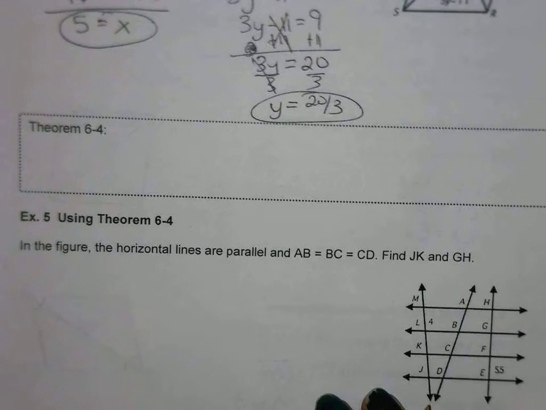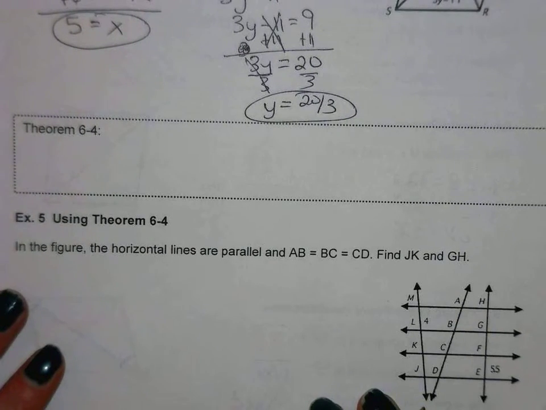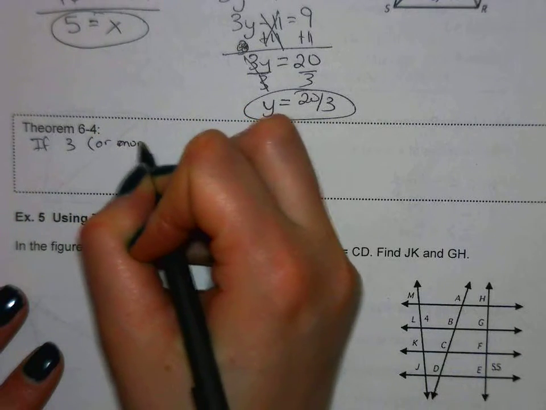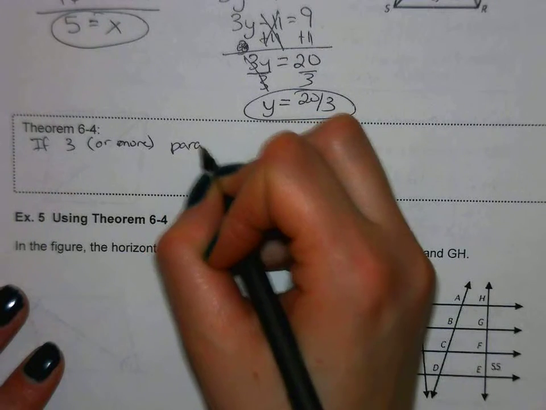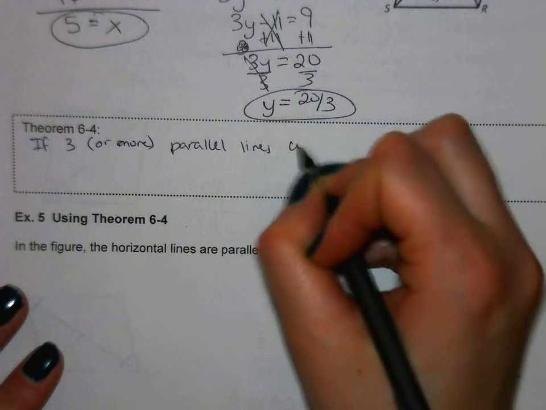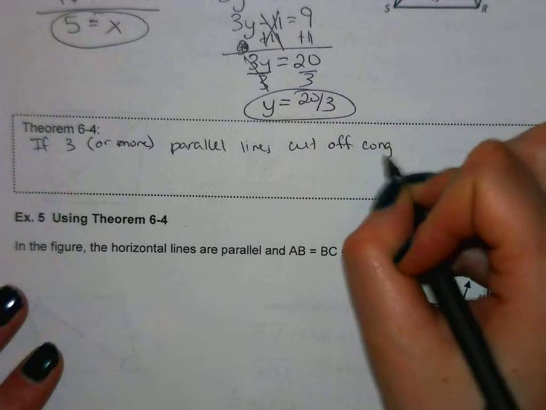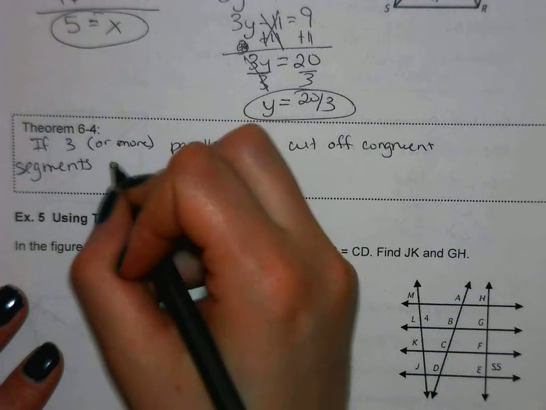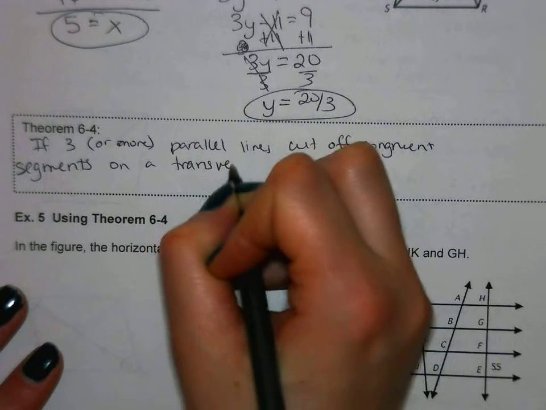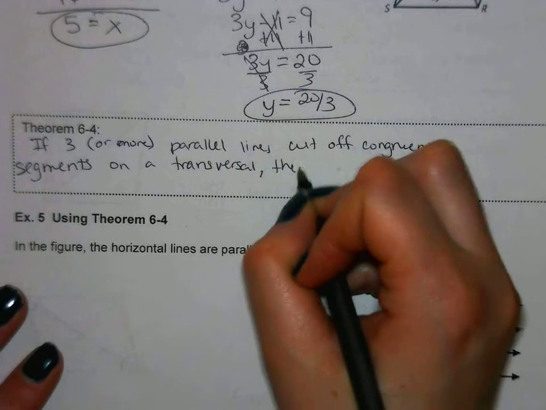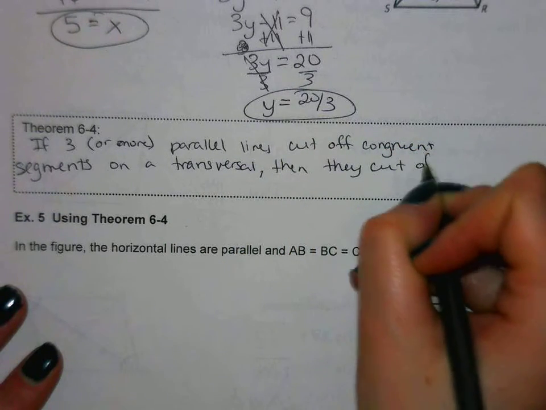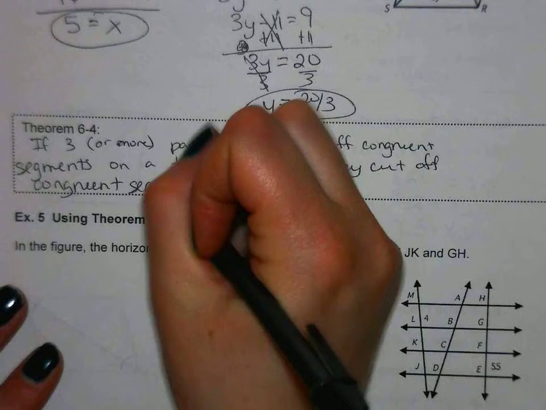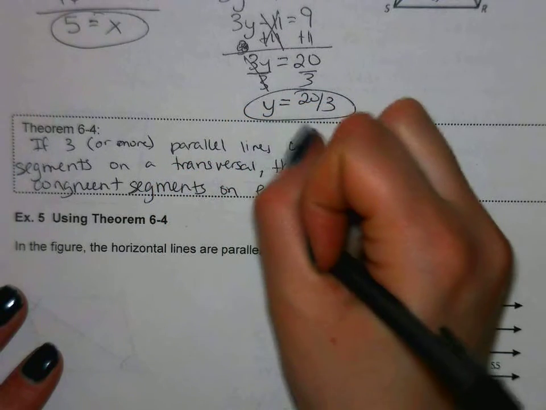Alright, last theorem. Theorem 6.4. It states if 3 or more parallel lines cut off congruent segments on a transversal, then they cut off congruent segments on every transversal.